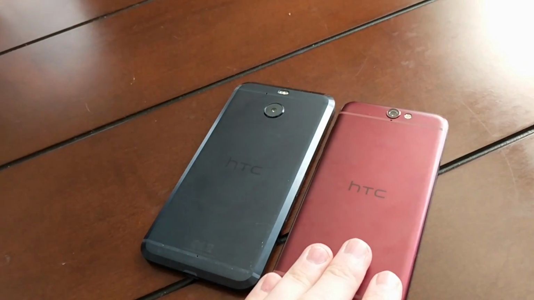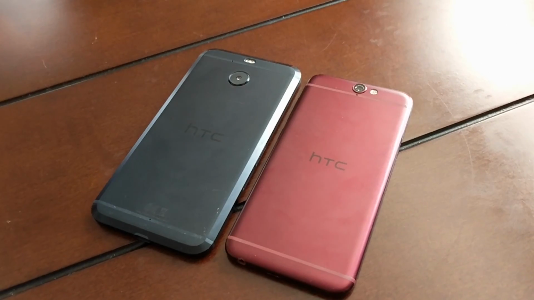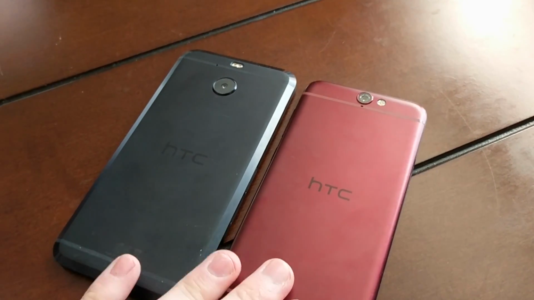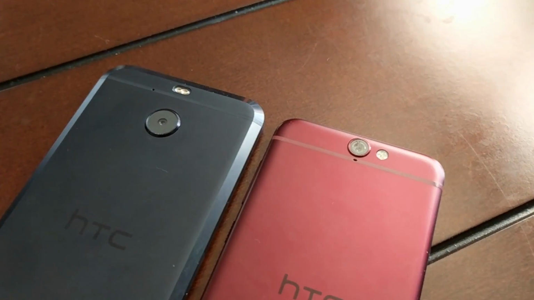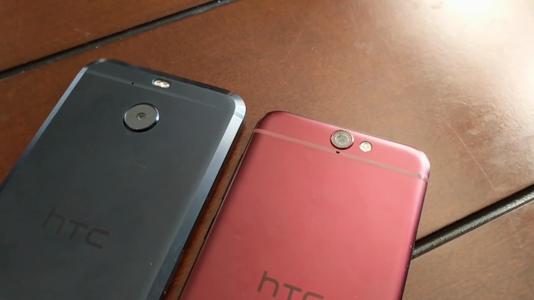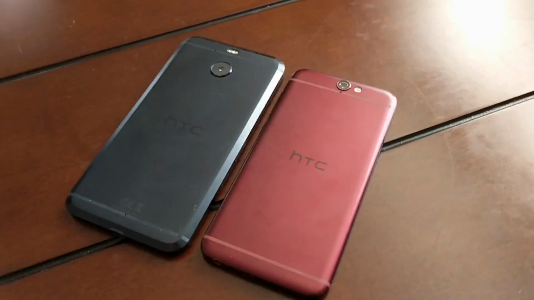But just to flip these over on their back so you can see the overall design language similarities, very similar in a lot of ways. Again, antenna bands on the back. The cameras, with the exception of some slight placement differences, the flash on the HTC 10 Evo is up at the very top, whereas the camera lens itself is below it. Over on the HTC One A9, they're side by side, but you can see very similar from a look and feel standpoint.